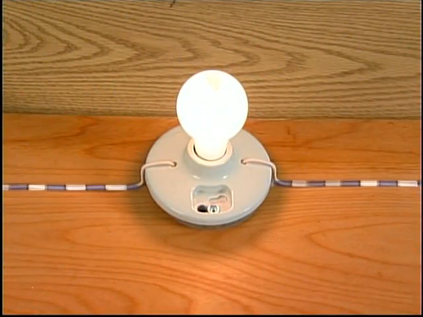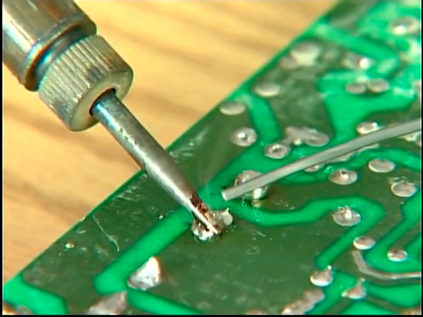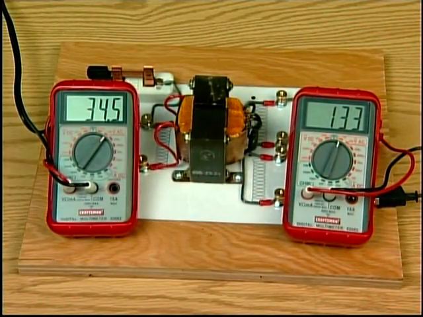Since the current reverses direction, it may seem that anything it would do while flowing in one direction, it would undo when it's flowing in the opposite direction. Remember, it's not the flow of electrons that do any useful work, but the effect they have on the loads they flow through. For example, a soldering iron will heat when supplied with either direct current or alternating current. Basically, alternating current can do everything that direct current can and more.